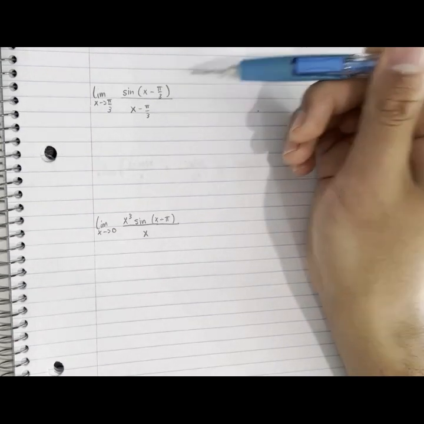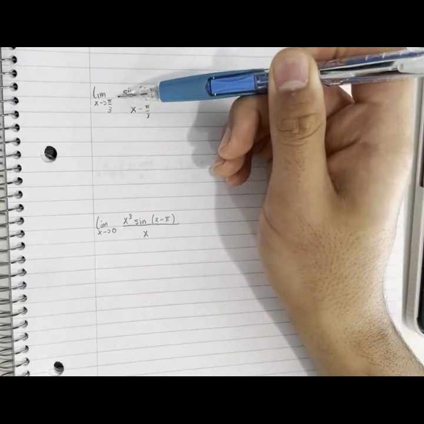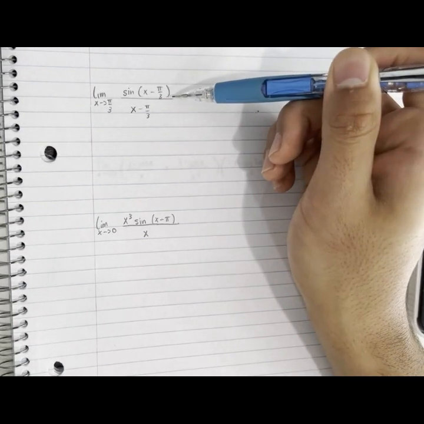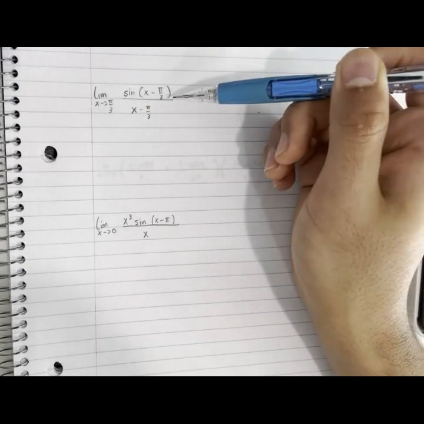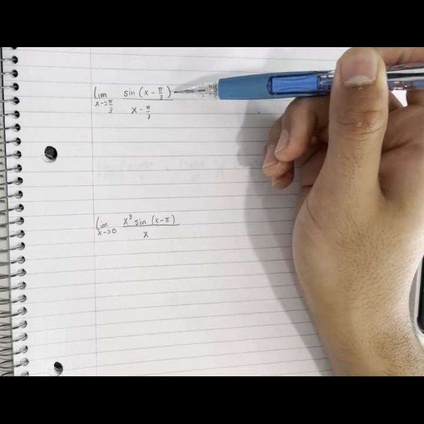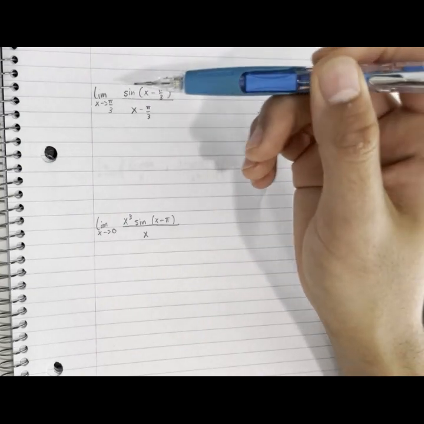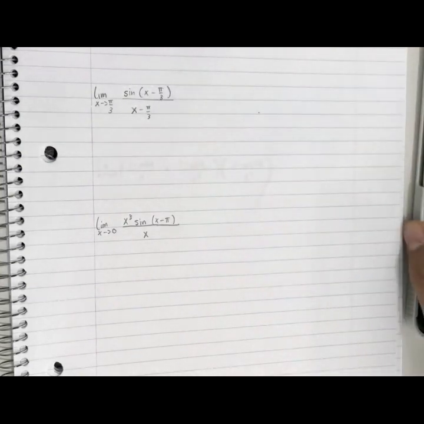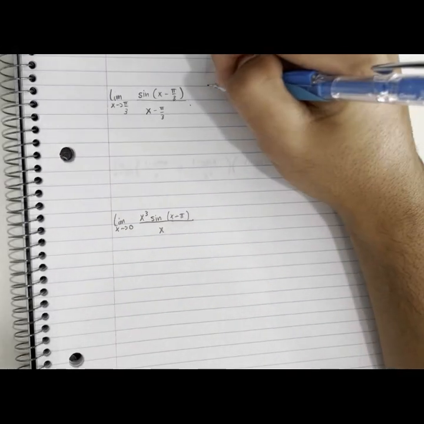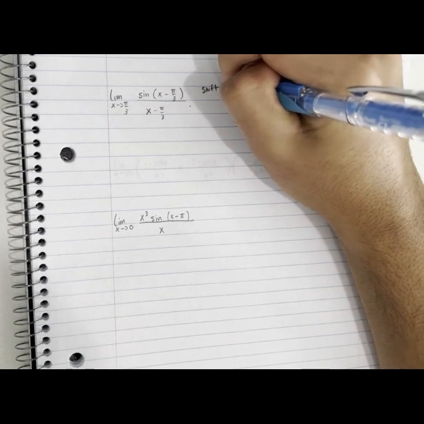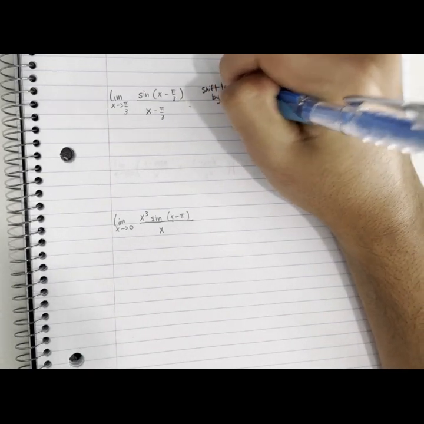So what I remember is, if I add to x in this expression, I subtract the same thing from x here. If I subtract from x in this expression, I add to x here. So I'm going to shift left by pi over 3.